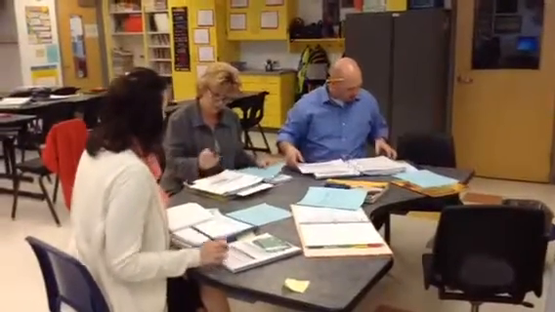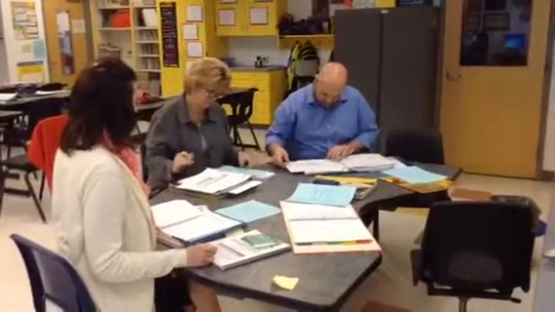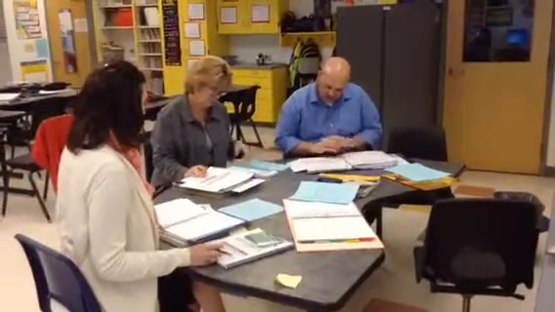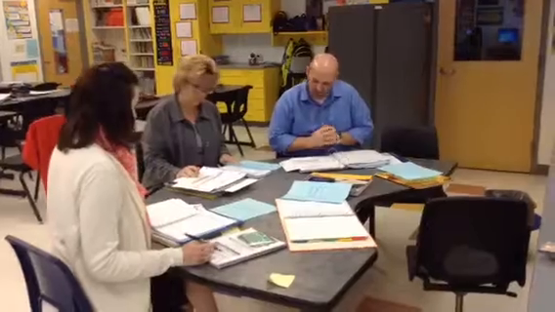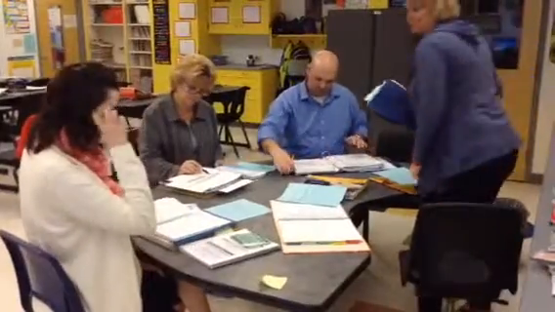So, taking a look at our standard sheet, what content will students learn or need to know? So our nouns. I went ahead and looked through that yesterday.